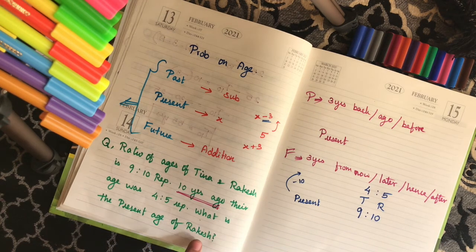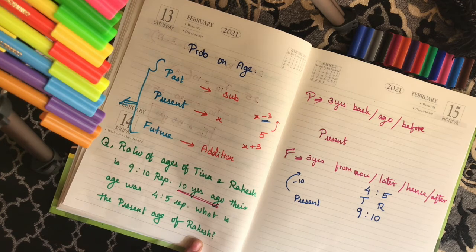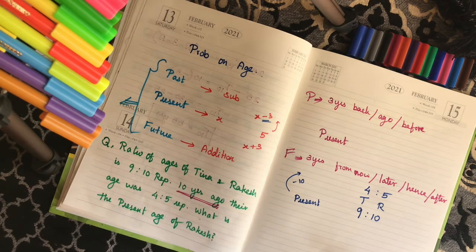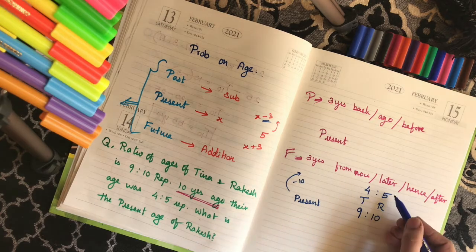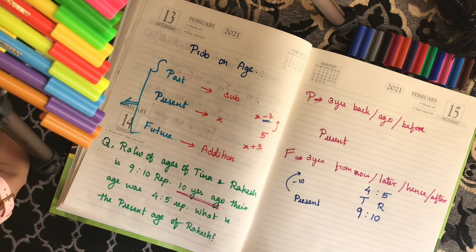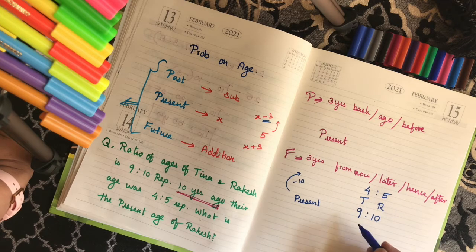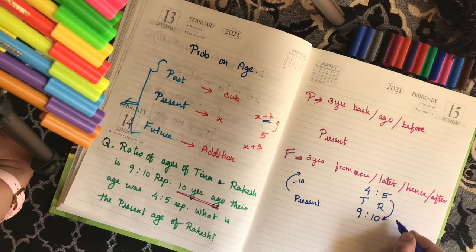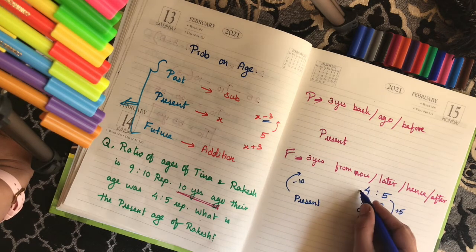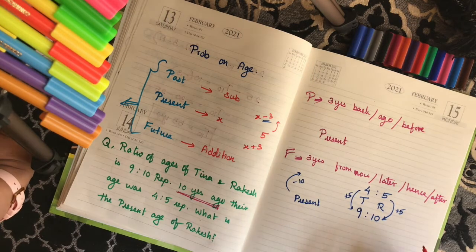What is the present age of Rakesh? They have asked the present age. So first we need to check the two ratios here: 4:5 and 9:10. Here if you add 5 you will get 9 and 10, by adding 5 to the ratio.